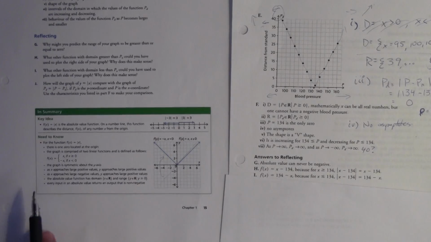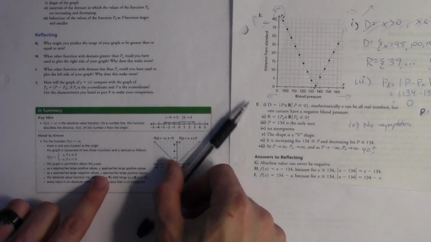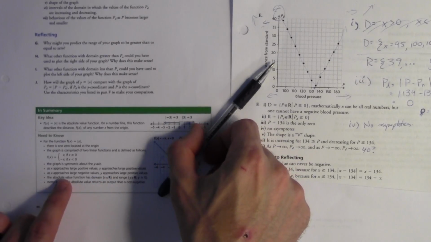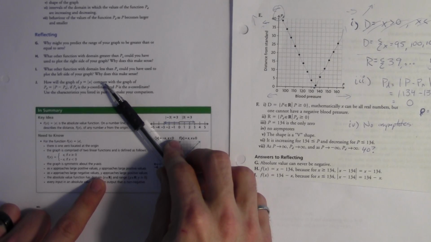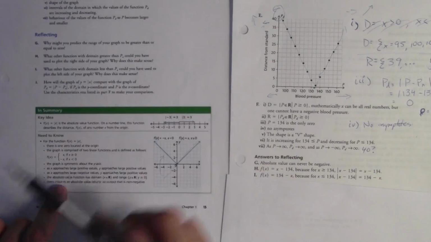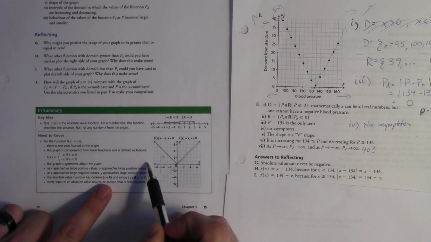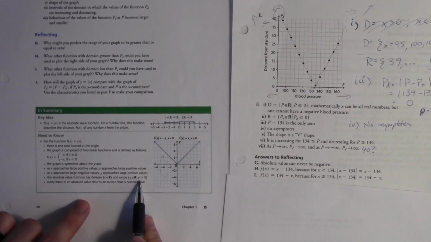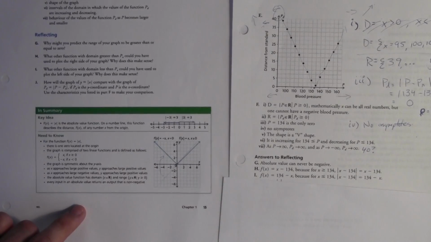Okay, the graph's symmetric about the y-axis. We can see that as x approaches large positive numbers, y approaches large positive numbers. As x approaches large negative numbers, y approaches large positive numbers. Okay, we just talked about that. The absolute value has a domain of all real x, so we cover all the values of x, and a range where y is greater than or equal to 0, so we don't have any negative values of y. Every input in an absolute value returns an output that is non-negative. We talked about that at the very beginning.